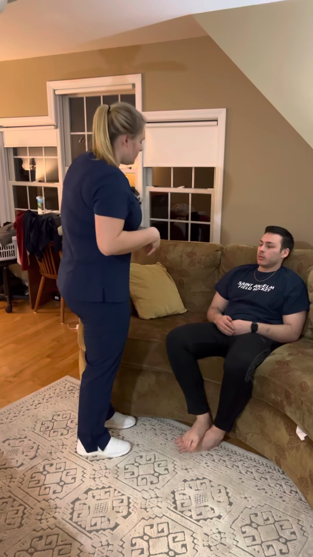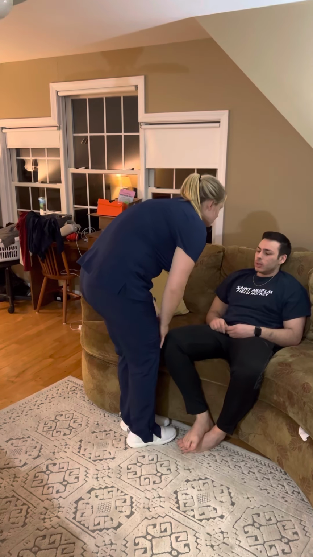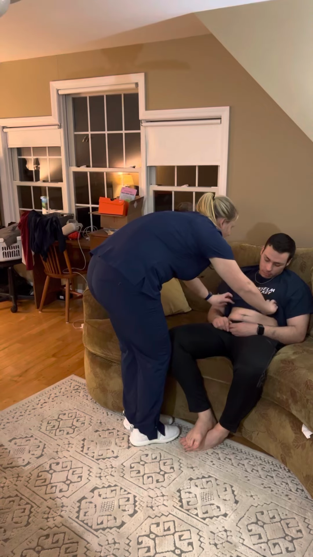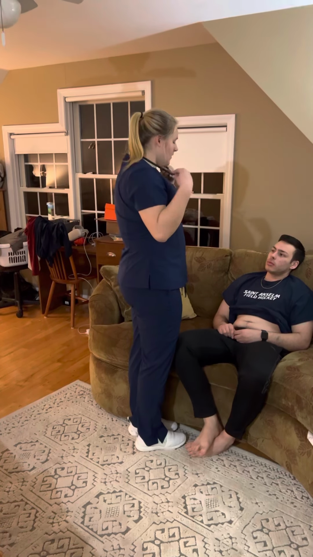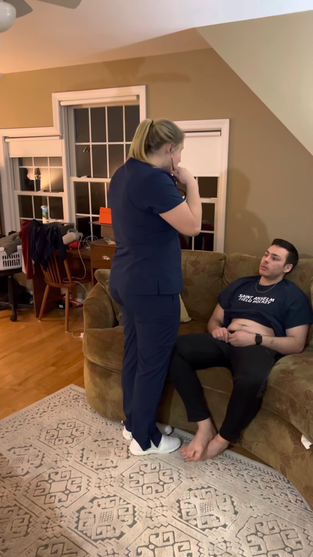Now I'm going to inspect his abdomen, and I'm going to start by just inspecting it before I auscultate or palpate. So do you mind if I lift up your shirt for you? Sure. Okay, great. So just looking at his abdomen, I can see that it is non-distended. So next I will auscultate all 4 quadrants of his abdomen.